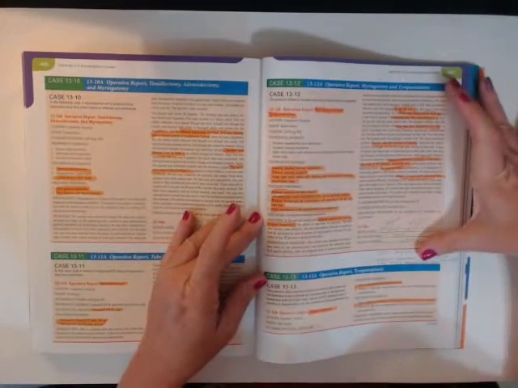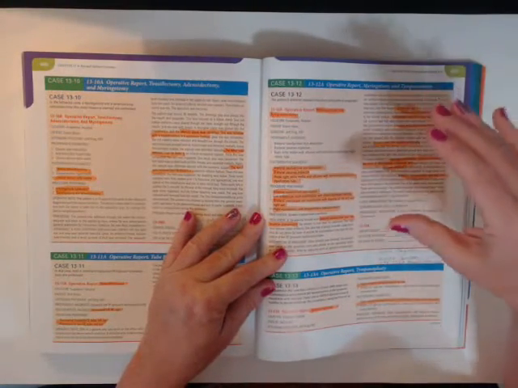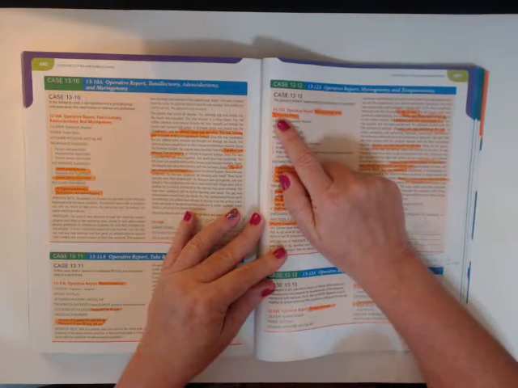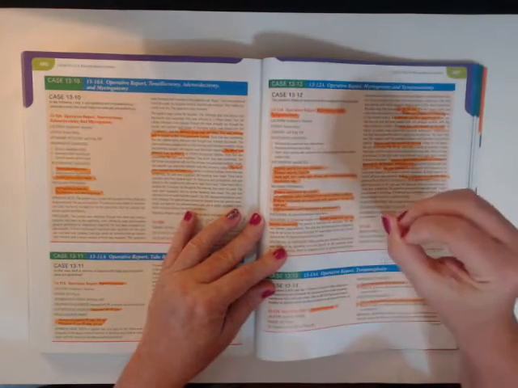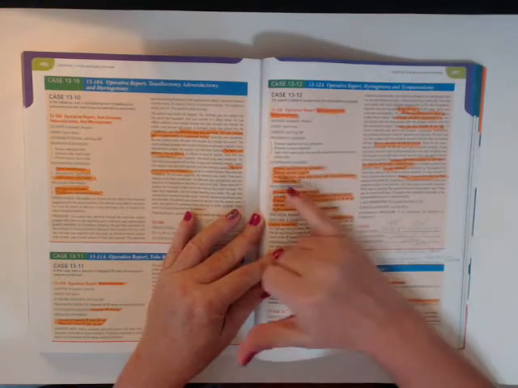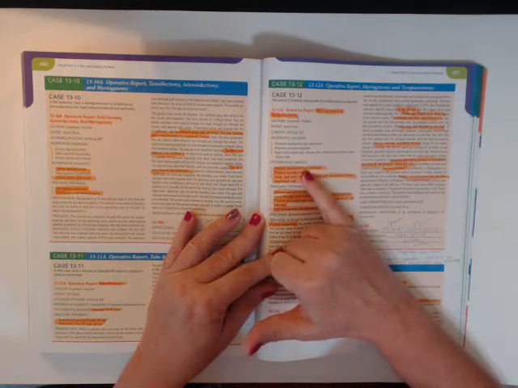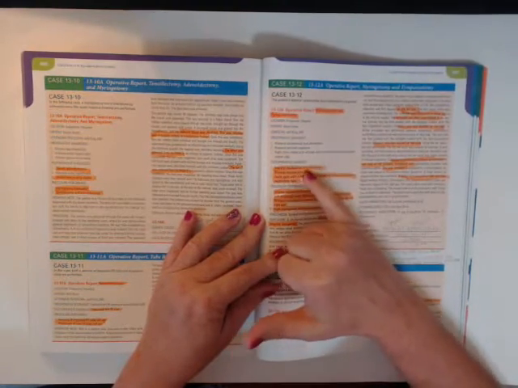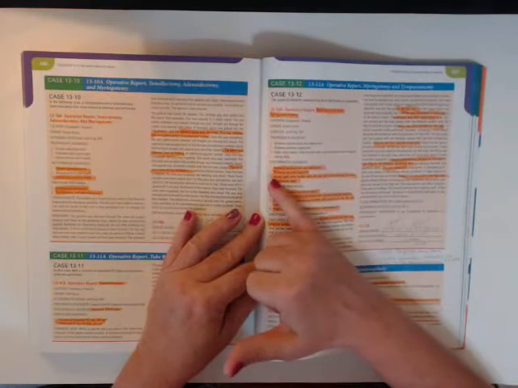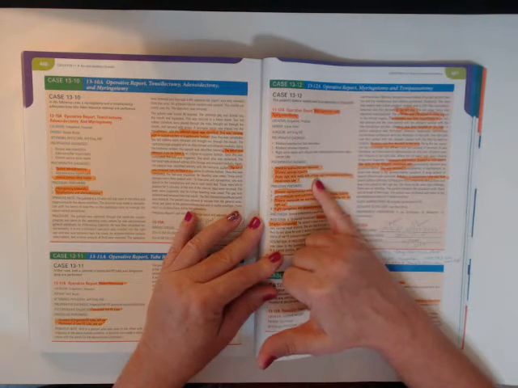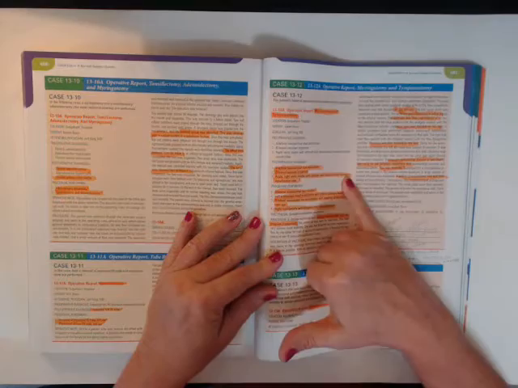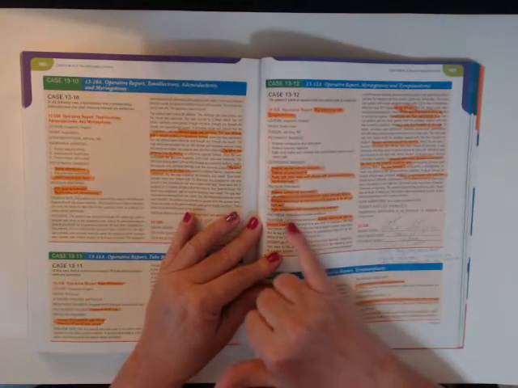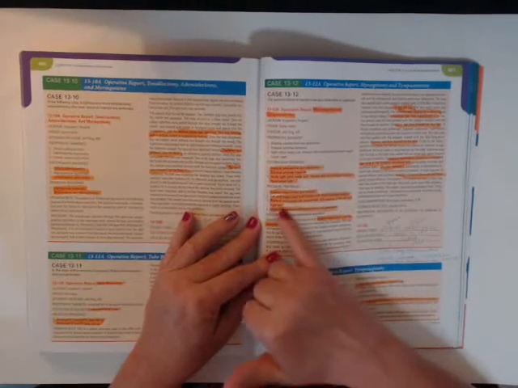Okay, 13.12, myringotomy and tympanostomy. Myringotomy is the incision. Tympanostomy is a surgically created hole. This particular patient has nasolacrimal duct obstruction, so that's in their eyes. They have cerumen impaction in their ears. They have acute right otitis media with effusion and non-functional pressure equalization tubes. Holy cow. So we're going to have probably 3 CPT codes.